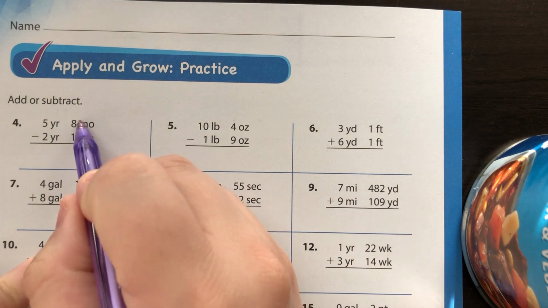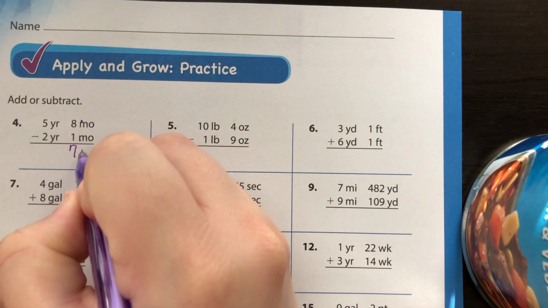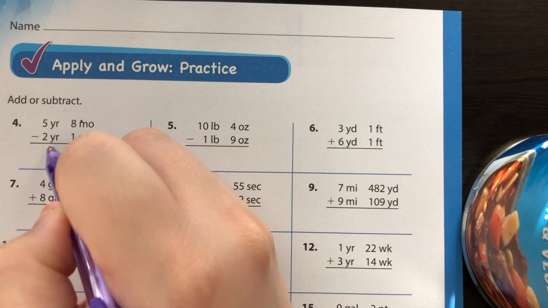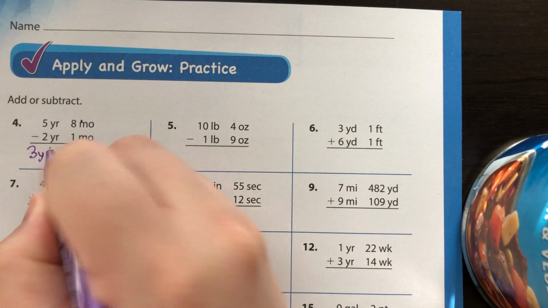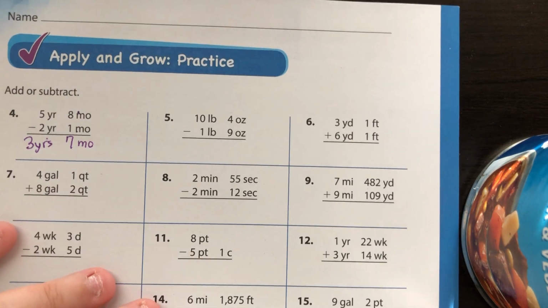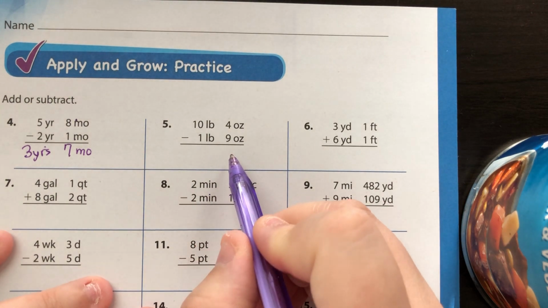All I have to think about here is 8 minus 1, that's 7 months. And 5 years minus 2 years, that's 3 years. So that one didn't require any regrouping. That's not too bad. Now let's look at this one though.